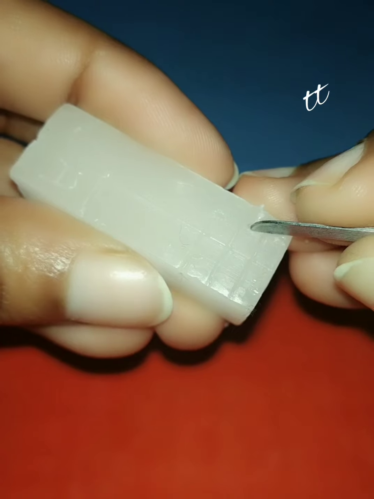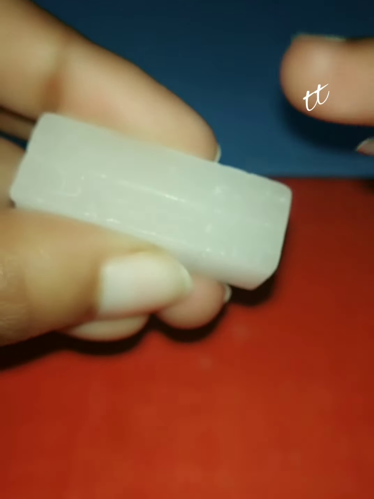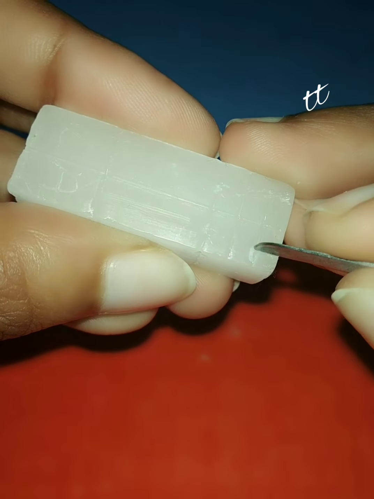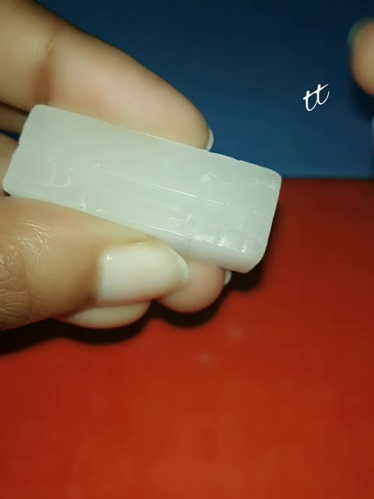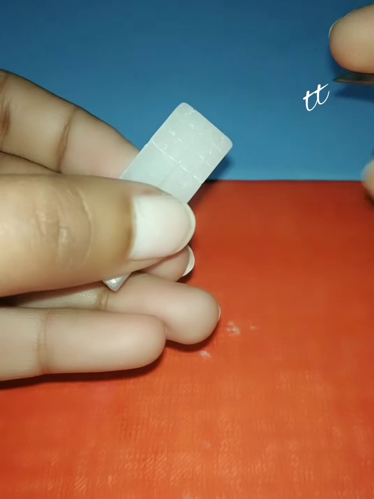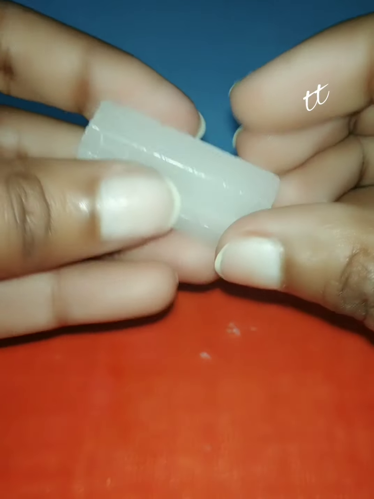Now we just draw a line like this to get a trapezoid, as we have already seen in the previous videos. And we'll do this on the other side also.